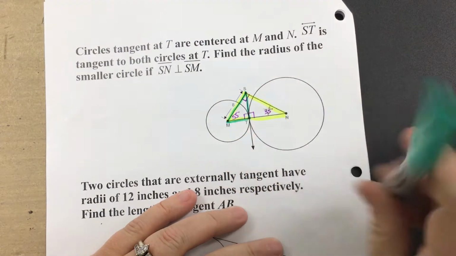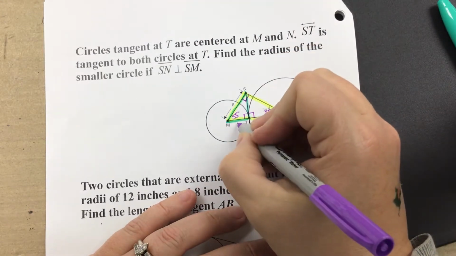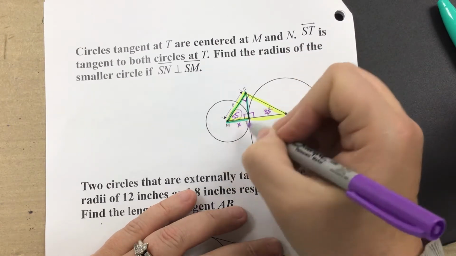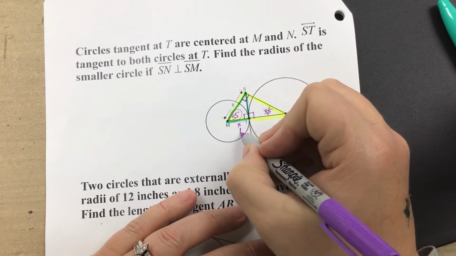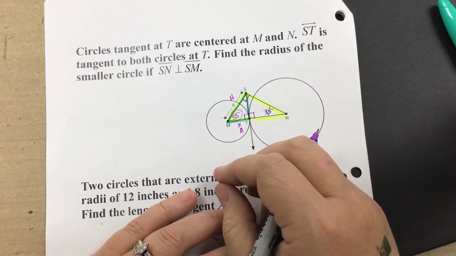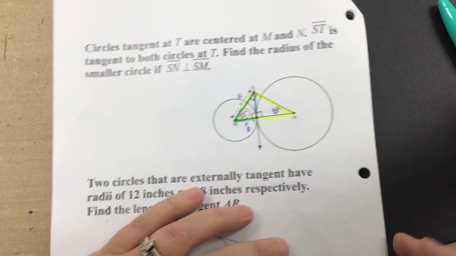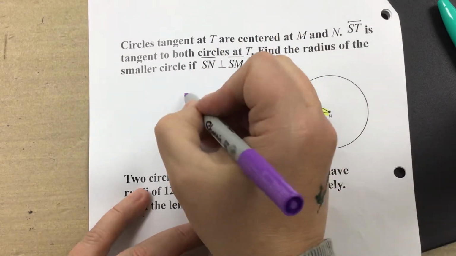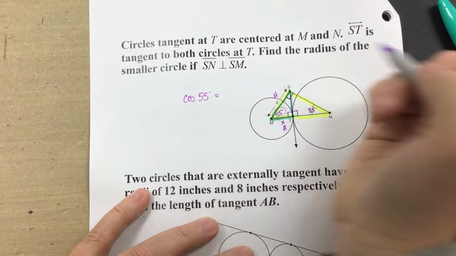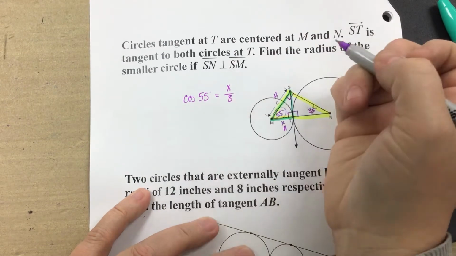Now that I have that, what I probably want to focus on is this triangle here. It's turquoise or bluish. Since I want to find the radius of the circle, that would be segment MT. If I call that X, then with respect to the 55-degree angle, X would be the adjacent side and 8 would be the hypotenuse. So if I'm using trig ratios with adjacent and hypotenuse, I should be using cosine. So we're going to have the cosine of 55 equals the adjacent, which is x, over the hypotenuse, which is 8.